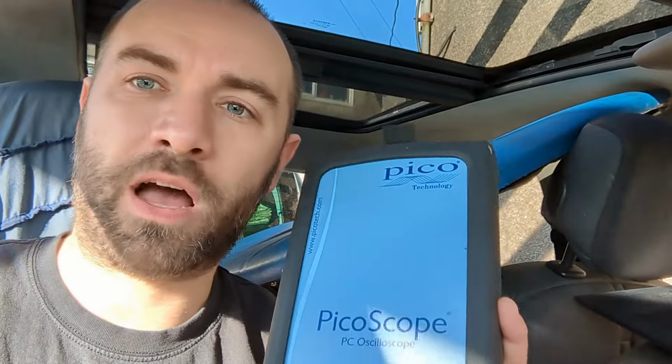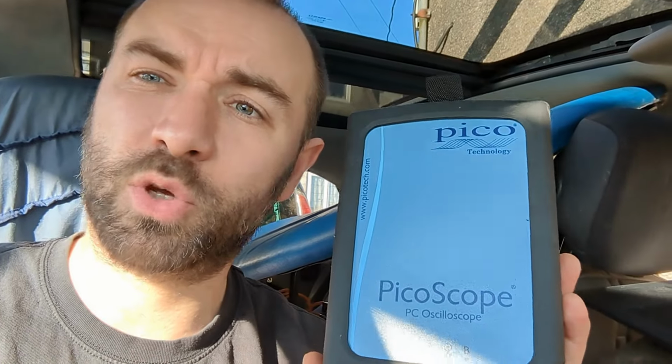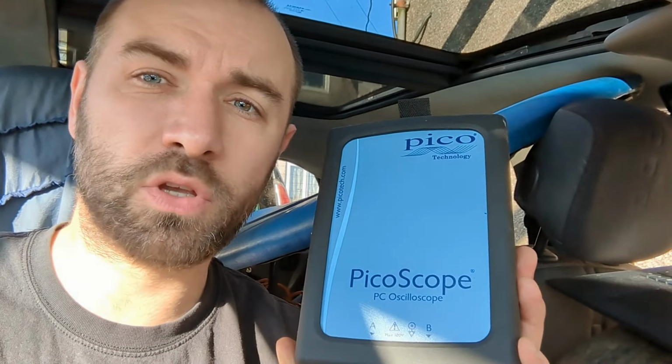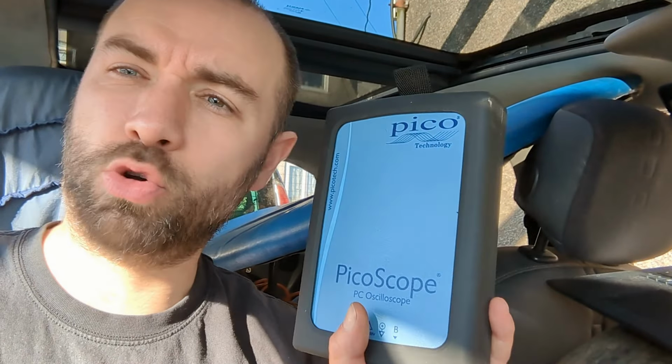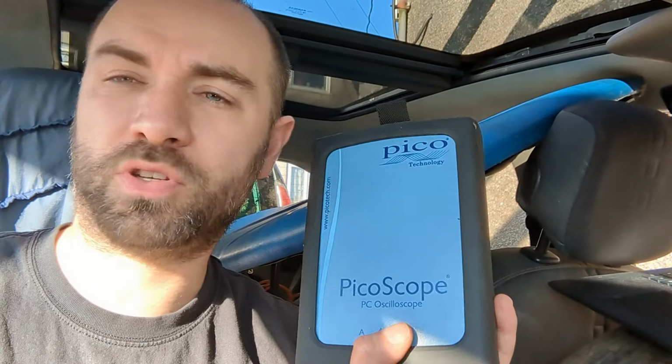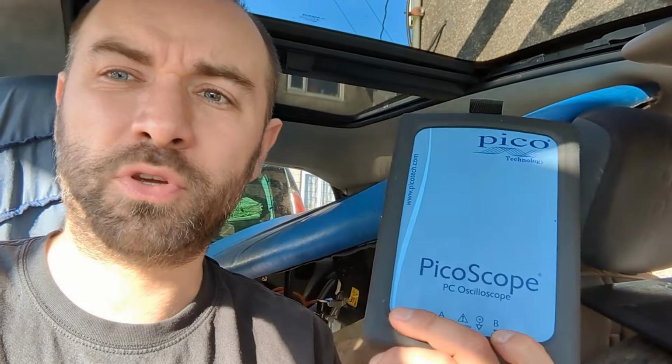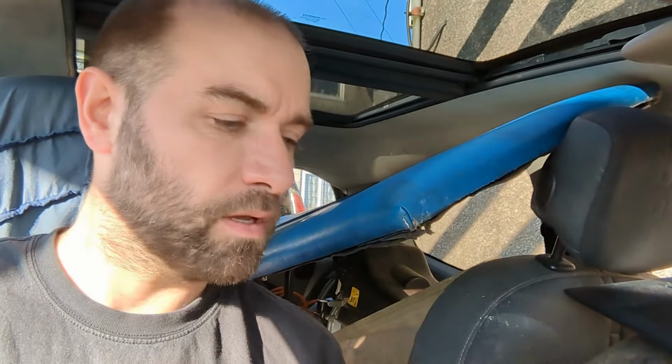This is the first one that I bought 18 months ago. It was £170, I think, plus the 10 quid postage. I can't even remember what model it is, like a 4224 perhaps. Up to 100 volts, this one does, 2 channel.